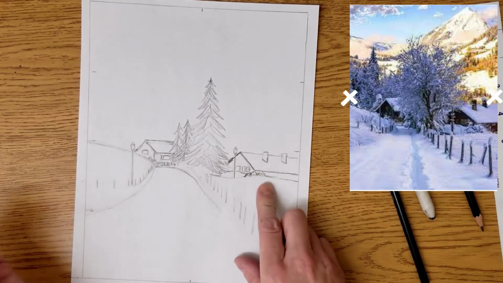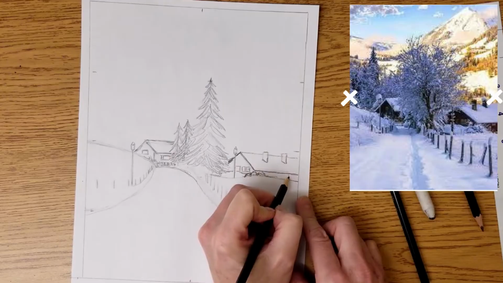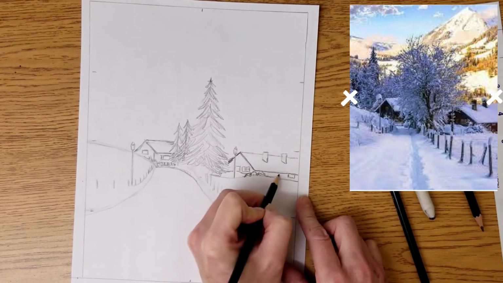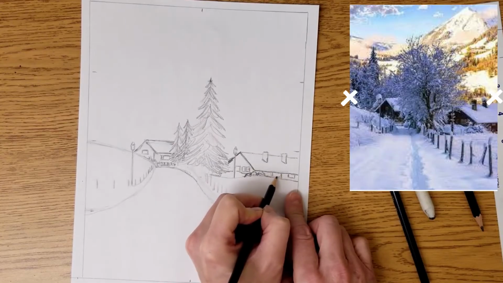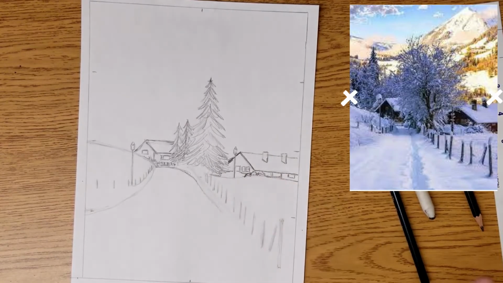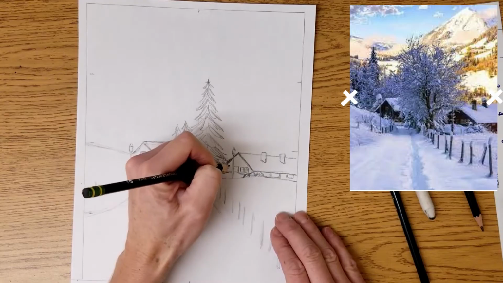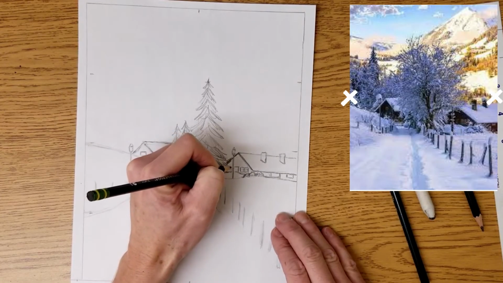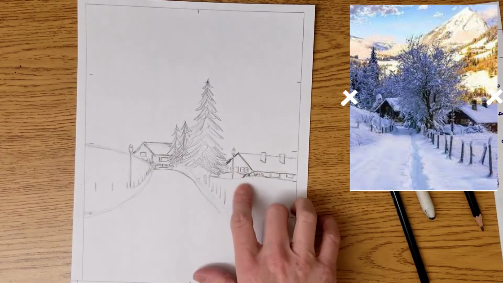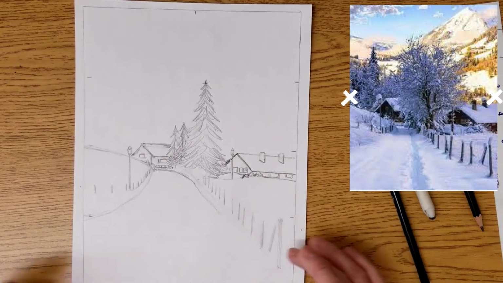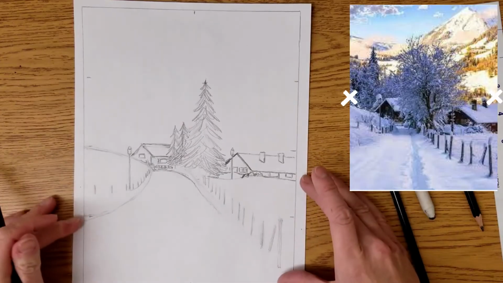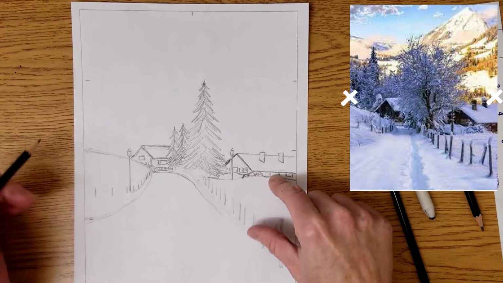Okay, there we go. And I do actually see some windows over here. We can do a couple of those. And all that land is kind of piled up, so it's just really quick little marks. Okay, I don't think we have to do really anything on that side over there. So let's leave that. All right, so we have a few things established. We've got the foreground, we've got the middle ground.